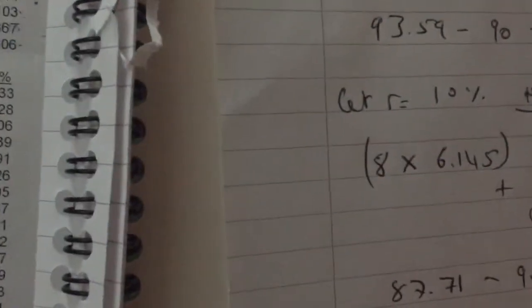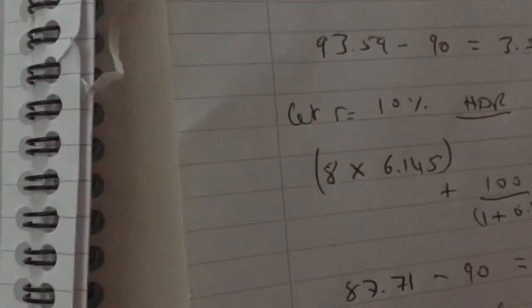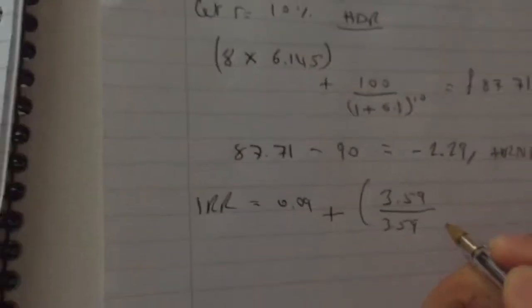So for question 5, this is IRR equals low discount rate. What is the low discount rate? 0.09 plus low rate net present value 3.59 over low rate net present value 3.59 minus the higher rate net present value.